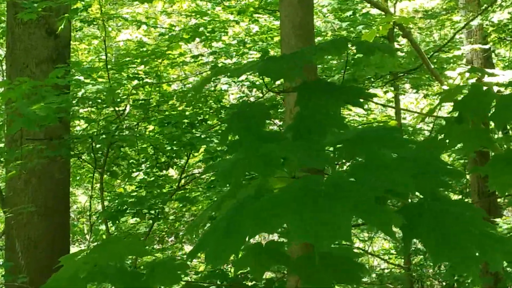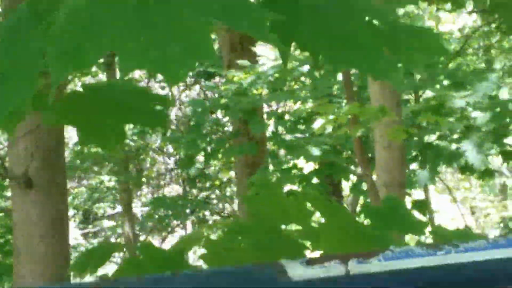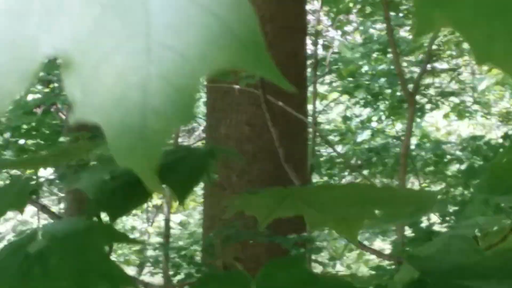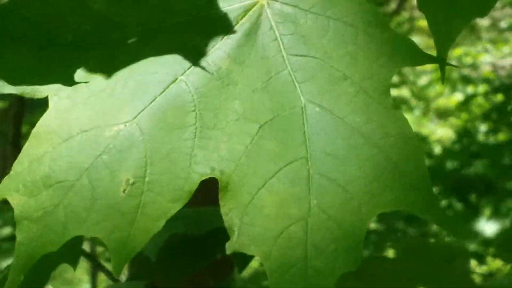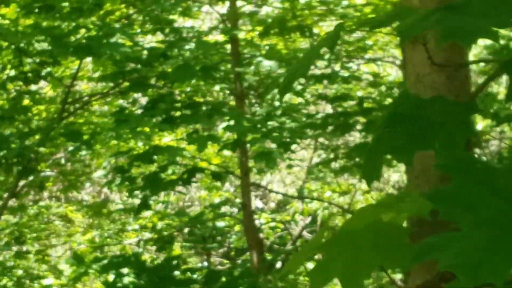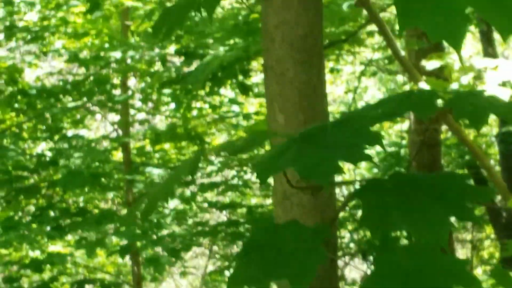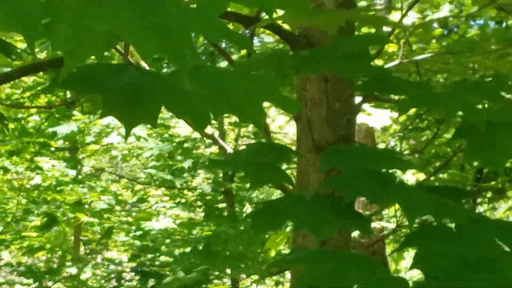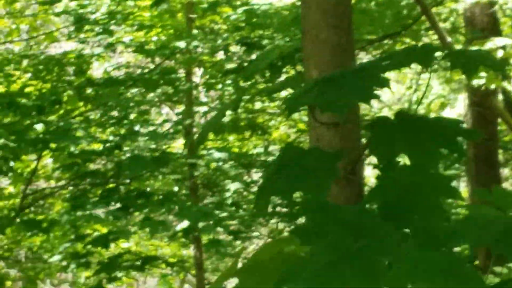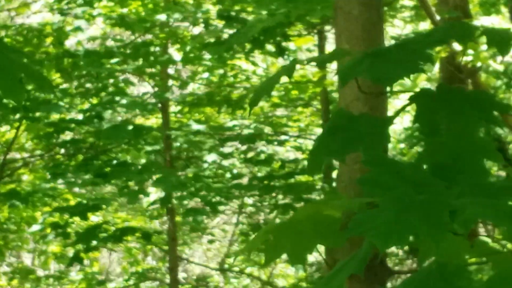And tree 4 I can't get too close to because of the wood pile in front of it, but I'm going to get a close-up of a leaf. See, they all kind of look the same, maybe. And that's the bark on that one. Not only am I a poor tree identifier, I'm a poor movie maker.